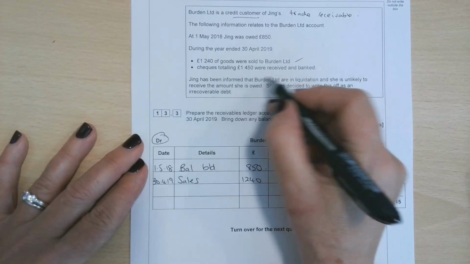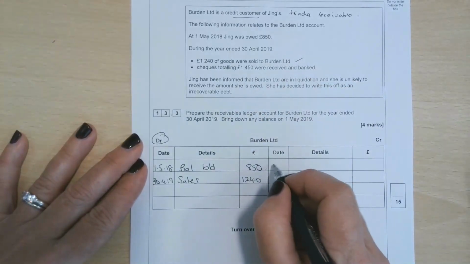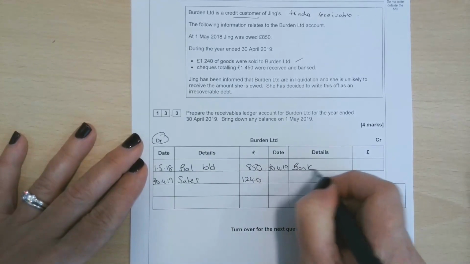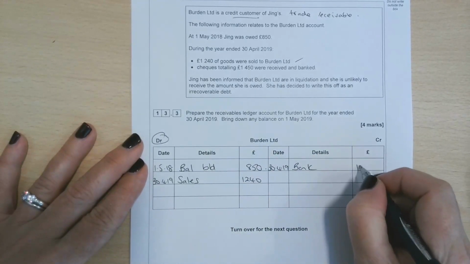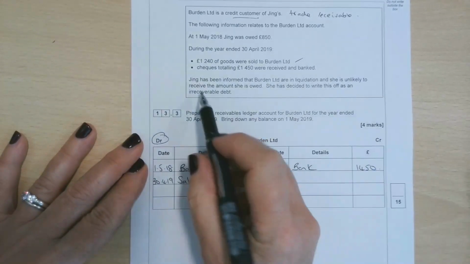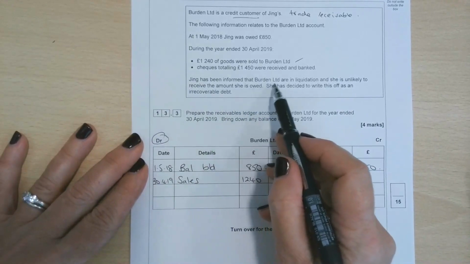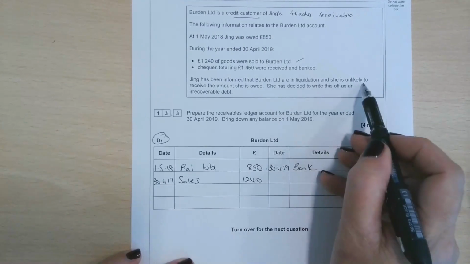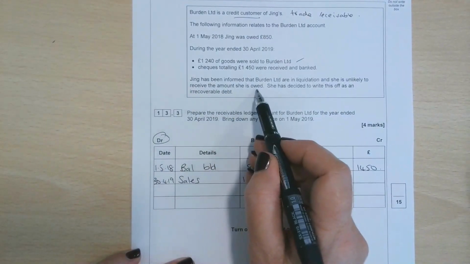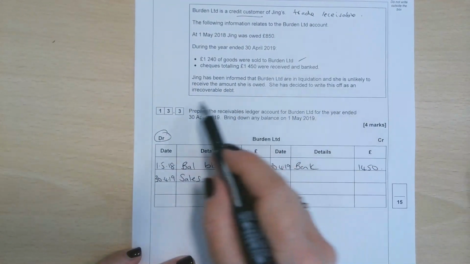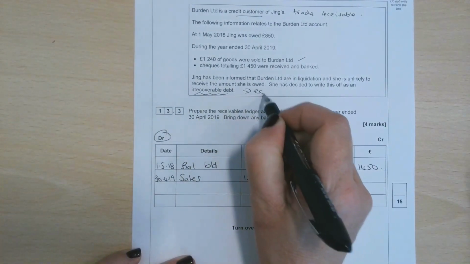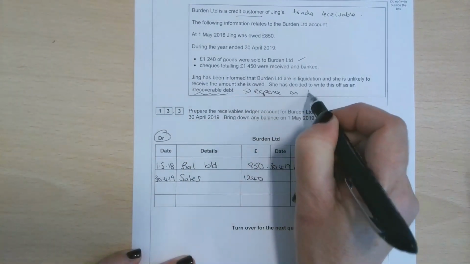And then we received checks totaling 1,450 that were paid into the bank. So debit the bank account, credit the customer account here, 1,450. Then it tells us that Jing has been informed that Burden Limited are in liquidation. That means they've stopped trading, and she's unlikely to receive the amount she's owed. She has decided to write this off as an irrecoverable debt. Now remember, irrecoverable debts are expenses on the income statement.